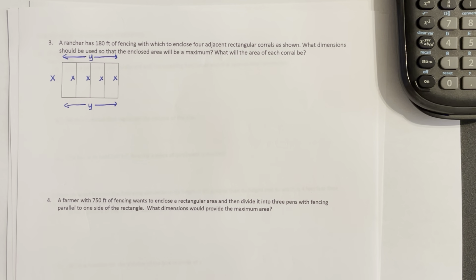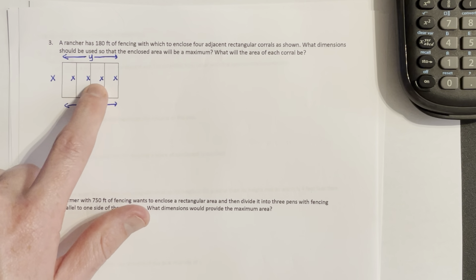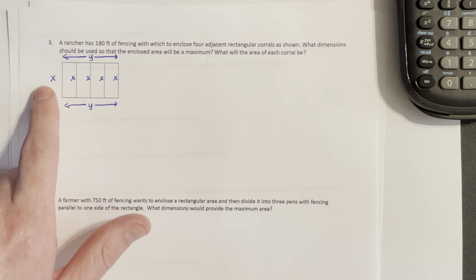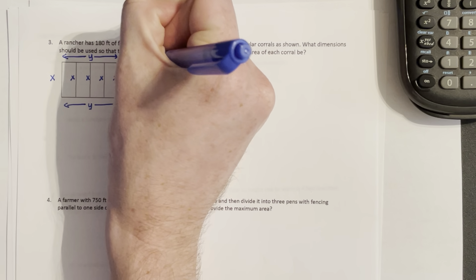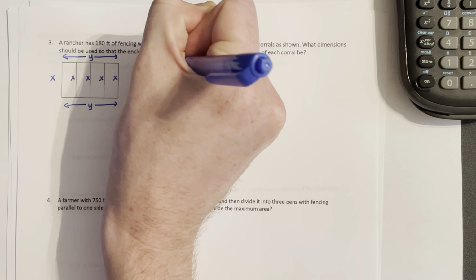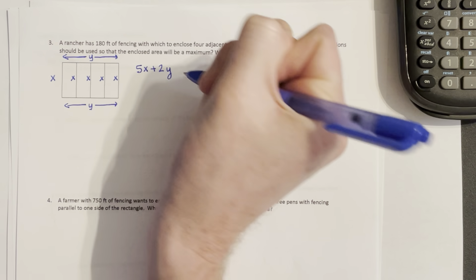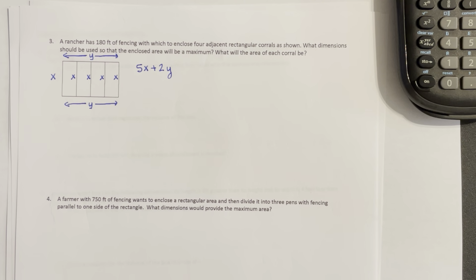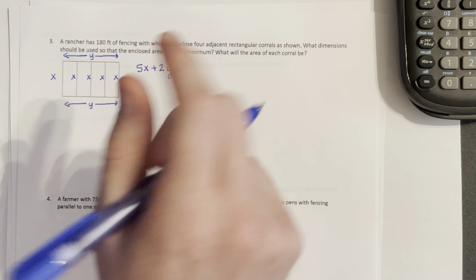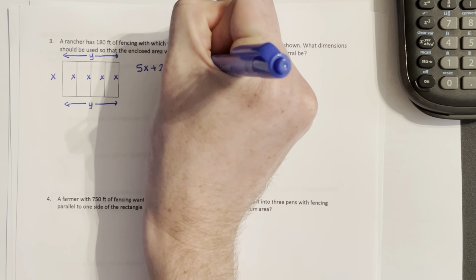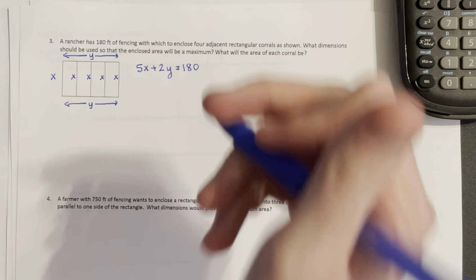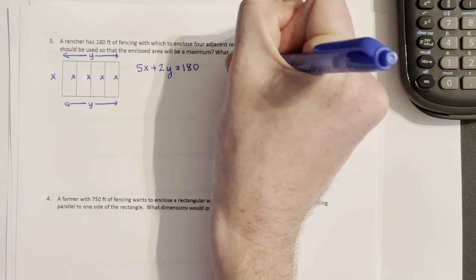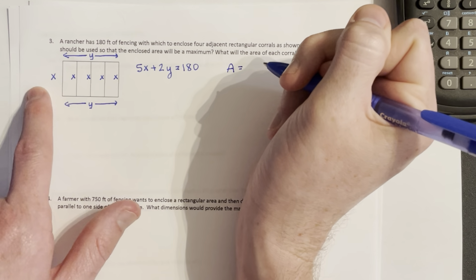So we create 1, 2, 3, 4, 5 vertical parts and 2 horizontal. That would say 5 x's plus 2 y's. That's the total amount of fencing that we have. Well, we're going to use 180 feet of fencing, so that's going to equal 180. But we want to find the maximum enclosed area. So if we looked at our area, it would be x times y.